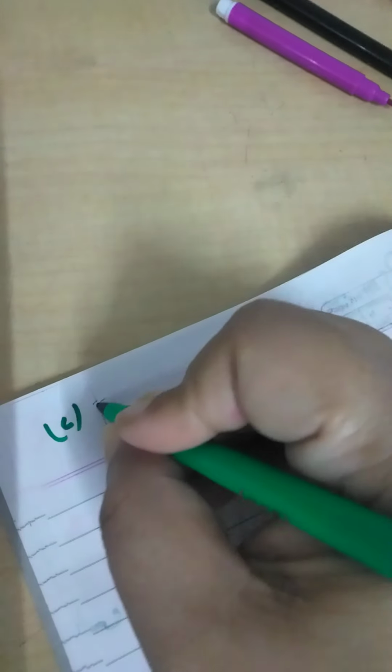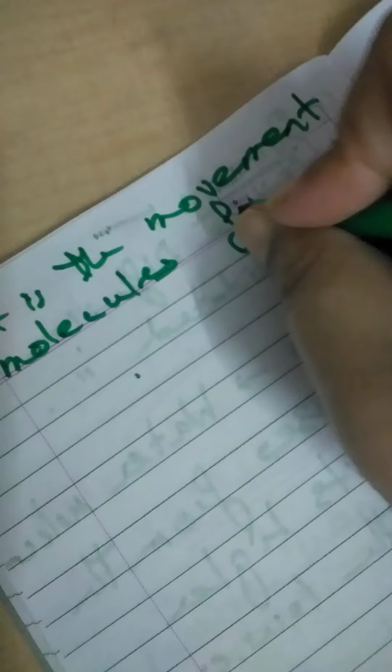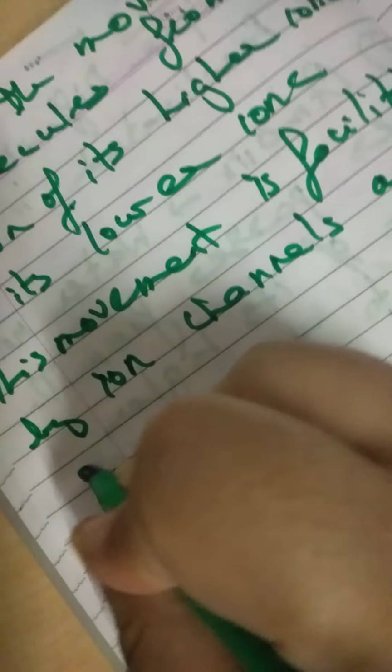It is the movement of molecules from the region of higher concentration to lower concentration, and this movement is facilitated by certain ion channels and permeases. So energy is not required in this process.